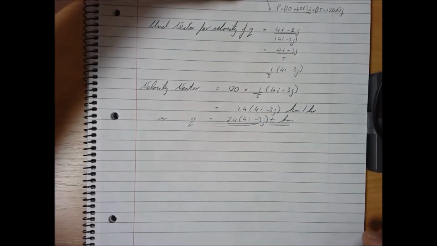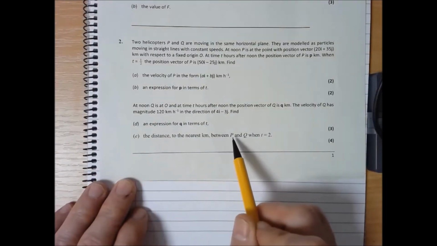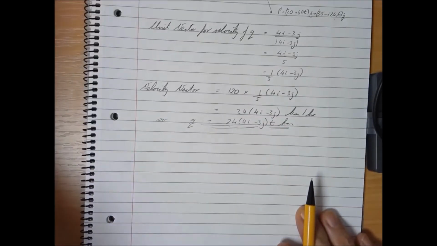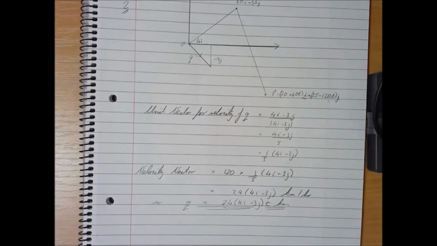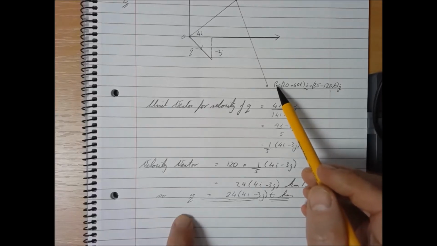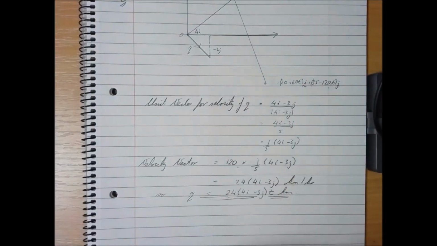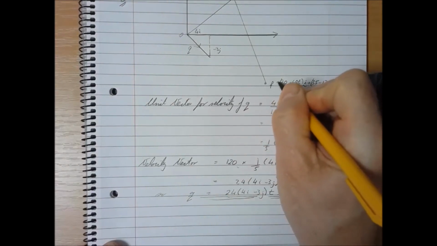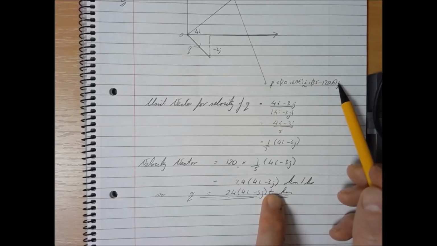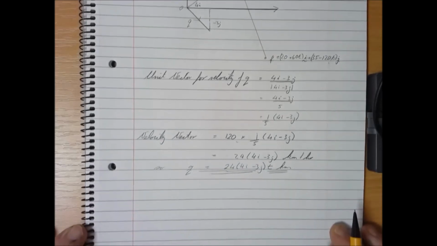Okay, now the next part of the question says find the distance to the nearest kilometre between P and Q when t equals 2. Well, now we've got two expressions for both P and Q. So we've got the position vector for P, maybe I should do that as a small p to show it's the position vector, and the position vector for Q, and all we're going to do is substitute t equals 2 into both of these and then look at the distance using Pythagoras.